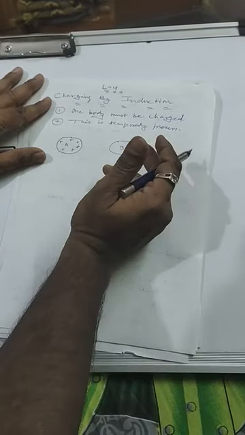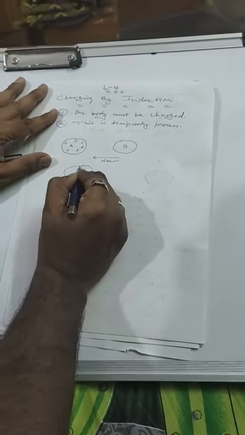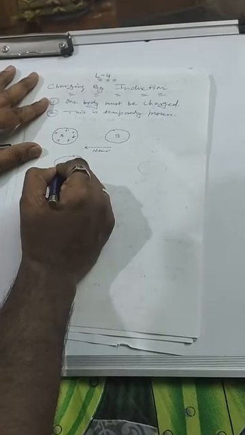If you touch, then it is conduction. You don't have to rub also. What you have to do? You have to bring this body near to A, right? इसके पास लेके आना है A की B को. So what I'm going to do? I'm going to bring this body B near to A.